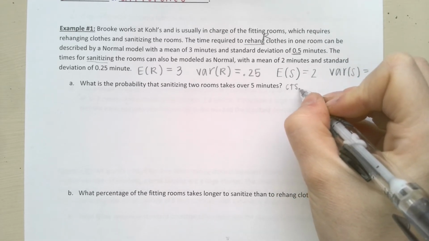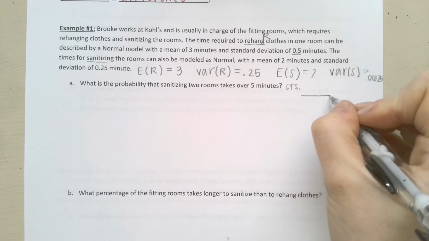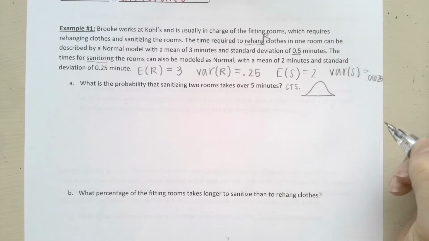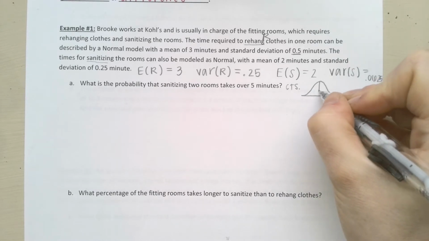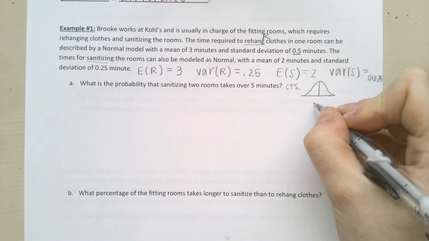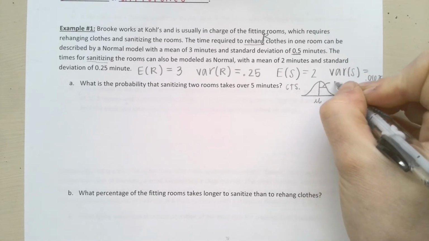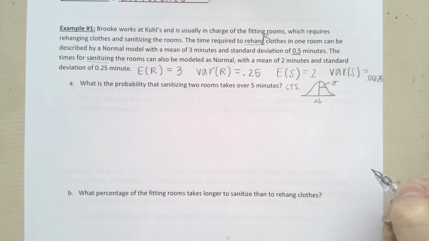Now, because I know it's continuous, I am eventually going to want to make one of those little normal models. There's two things that I need for a normal model. I need a mean or an average, I'm going to use mu there. And I also need a standard deviation. This should be the first thing that we always find, that mean and standard deviation.